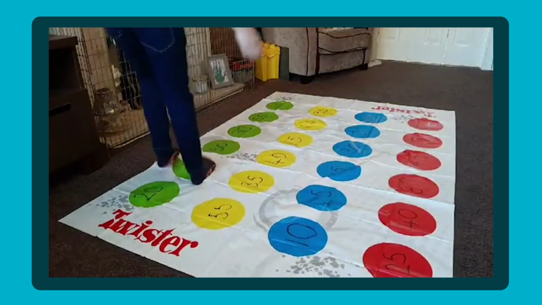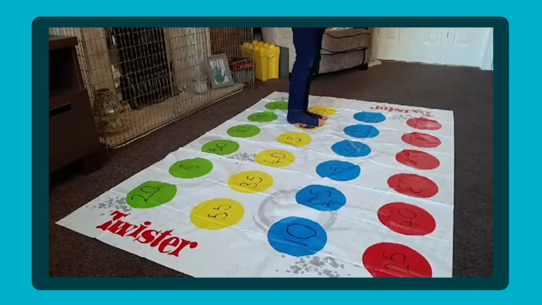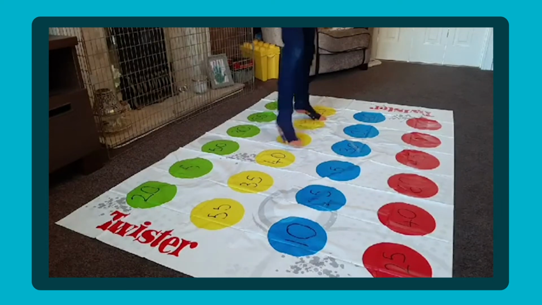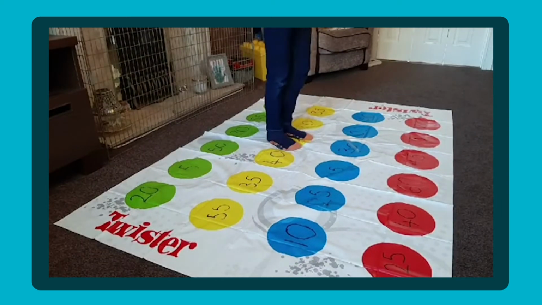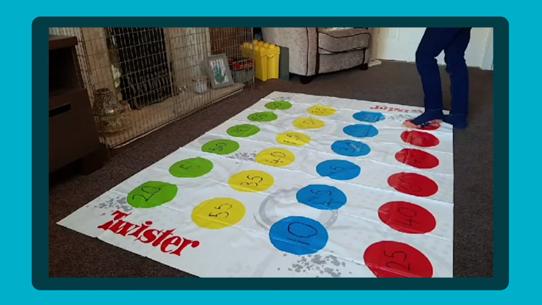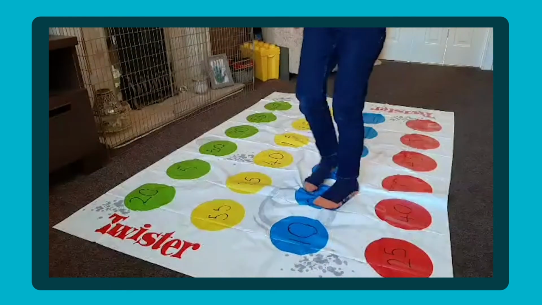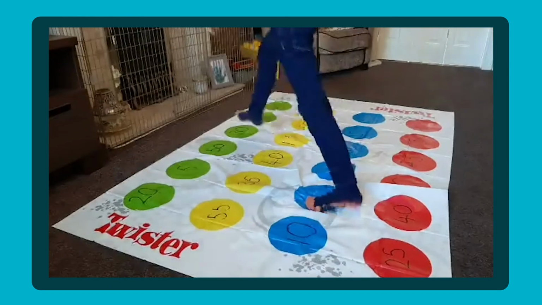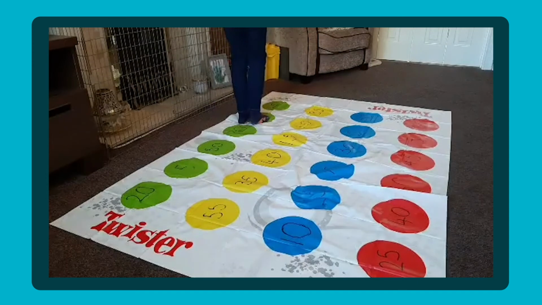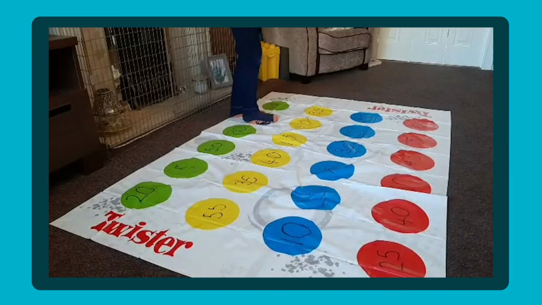You could also put more than 1 times table. You could have your 2s and your 4s on there because there's enough circles. For older children as well, you could have the green ones represent multiples of 5, the yellows represent multiples of 7, the blues represent multiples of 8, and the reds represent multiples of 9. And then you could actually say multiples such as 81, and they'd have to think, oh right, that's a multiple of 9, so I can go and stand on a red spot. So you can do this with those upper key stage 2 children as well.